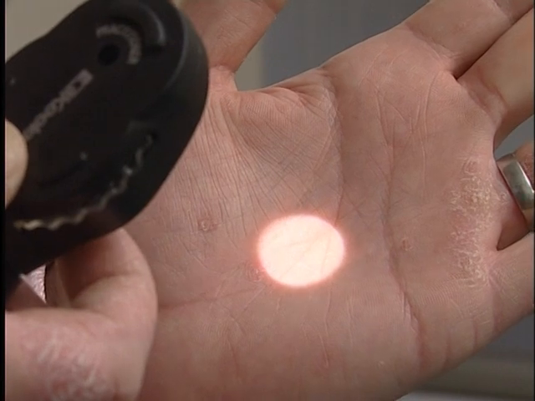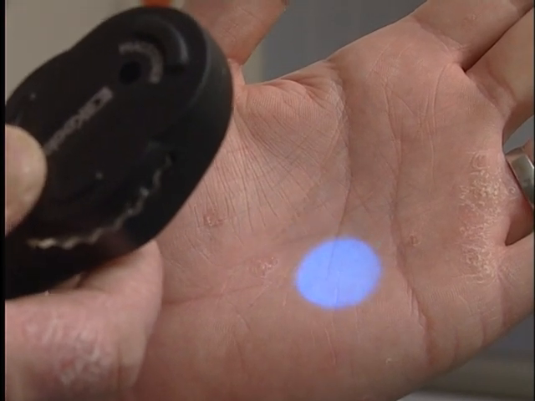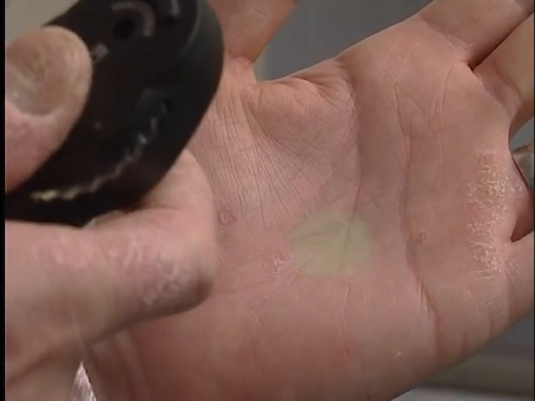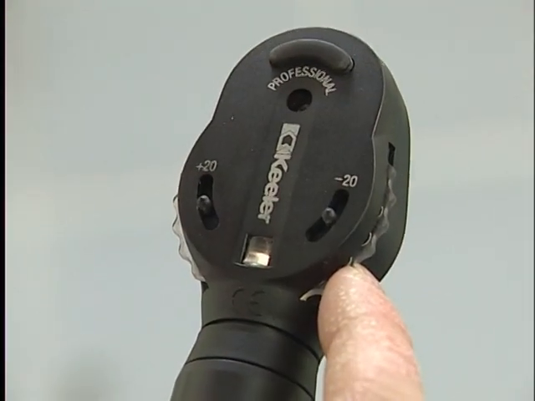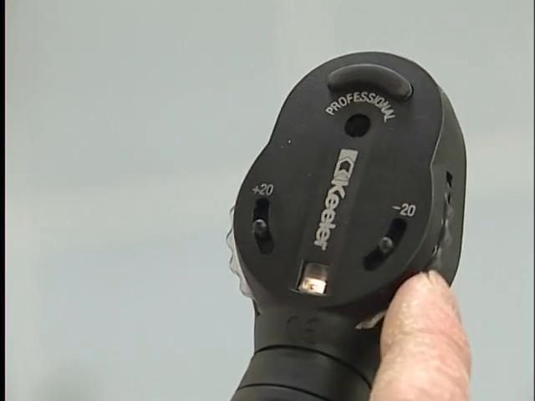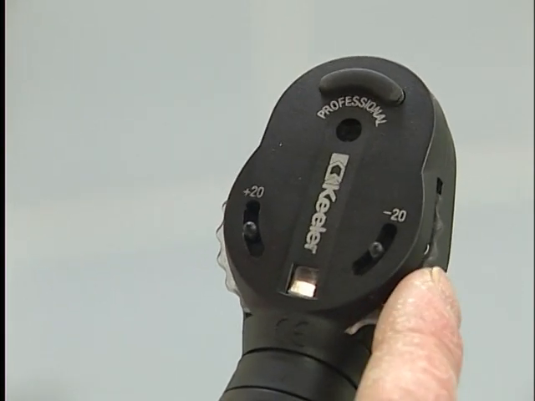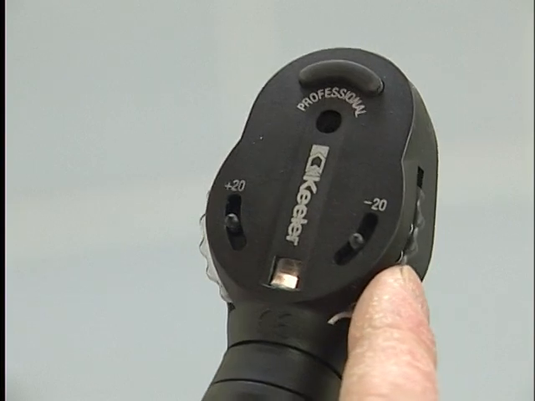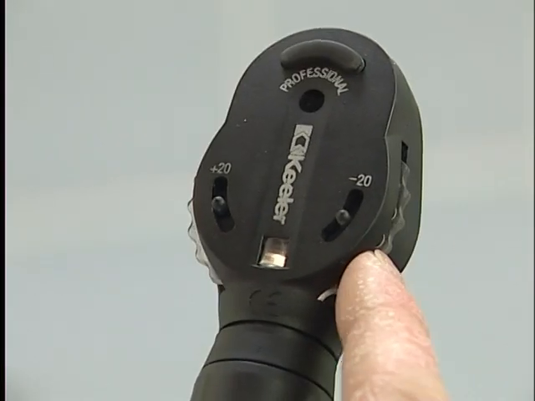The direct ophthalmoscope can be used to examine other structures within the eye rather than just the retina. This may be achieved by changing the diopter power to +8 diopters for the posterior lens capsule, approximately +12 diopters for the anterior lens capsule, and approximately 15 to 20 diopters for the cornea.